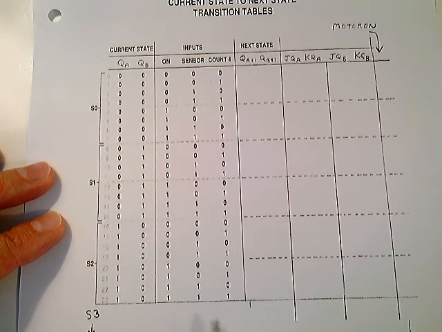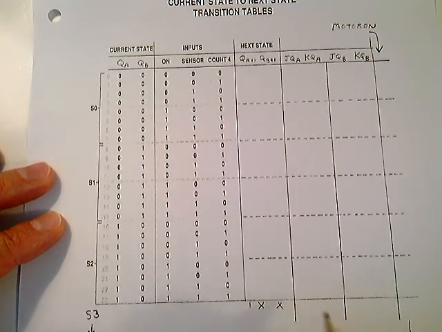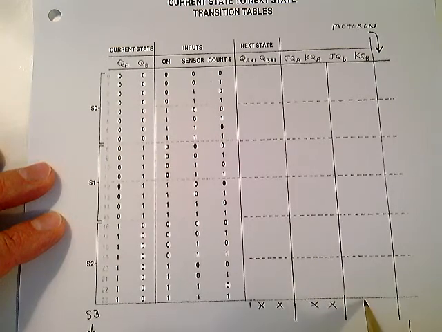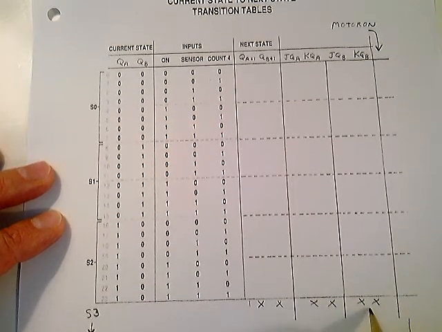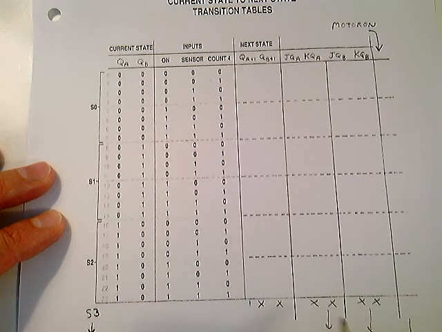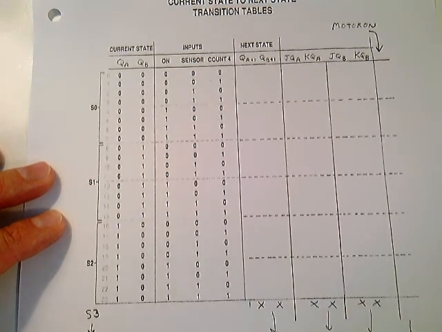Everything else is don't care conditions. If you will, everything here, all these are X's. These are all don't cares the whole way down. They're all don't care conditions the whole way down, the rest of them. But you don't have to fill that in.